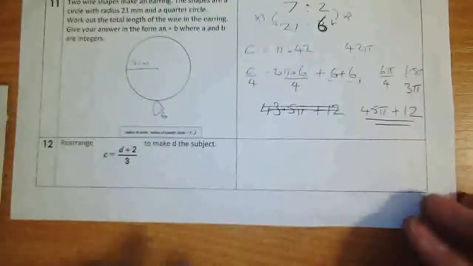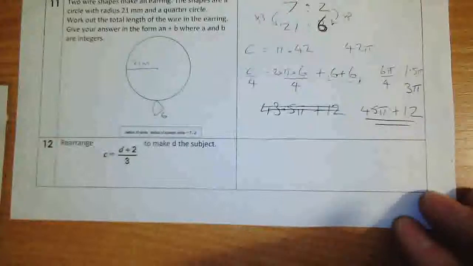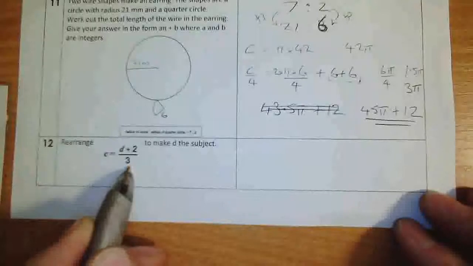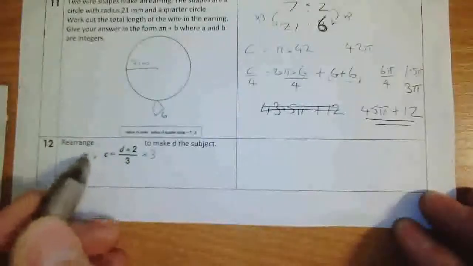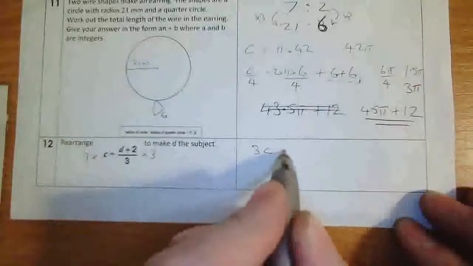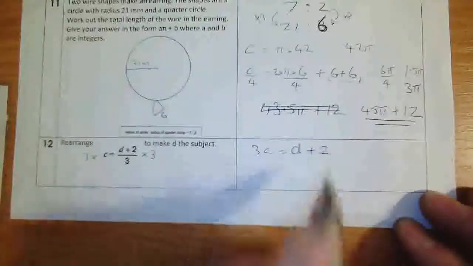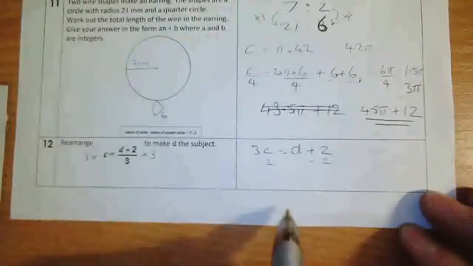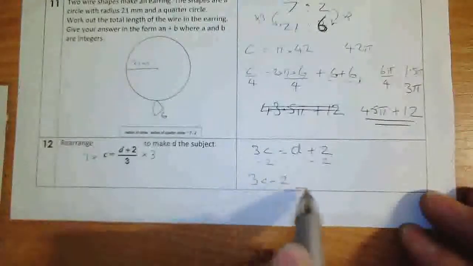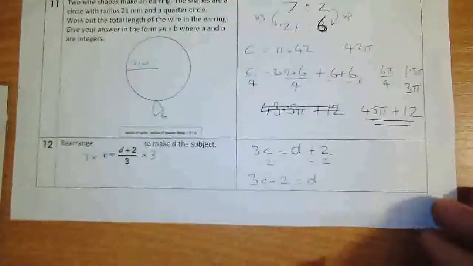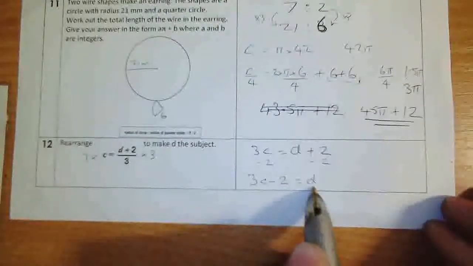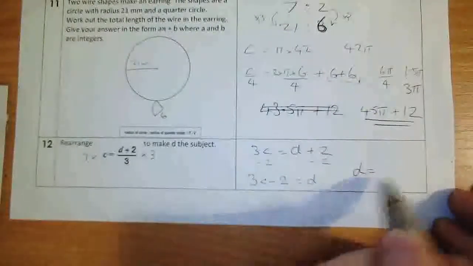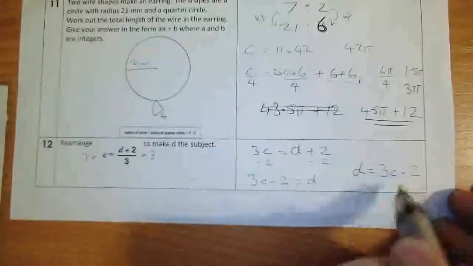Finally, rearranging this equation to make d the subject of the formula. So the first thing I'm going to do is multiply both sides of my equation by 3, which will give me 3c is equal to d plus 2. I'm then going to subtract 2 from both sides of the equation to get 3c subtract 2 equals d. D is now on its own. That makes it the subject of the formula. I can turn it around to give d equals 3c minus 2.